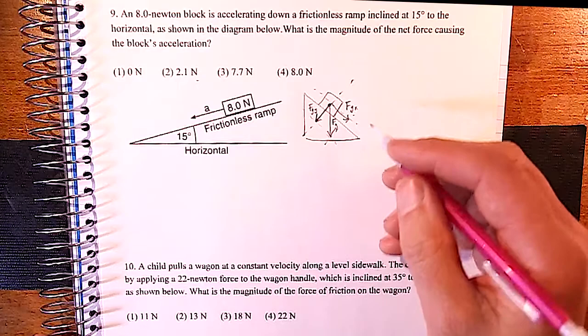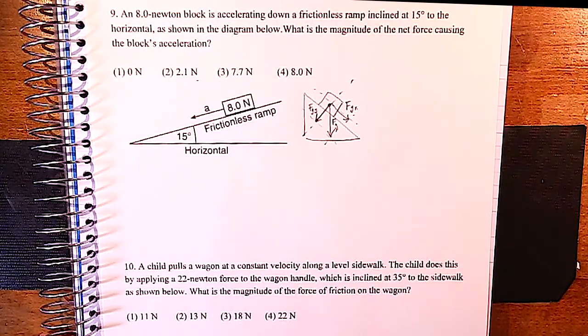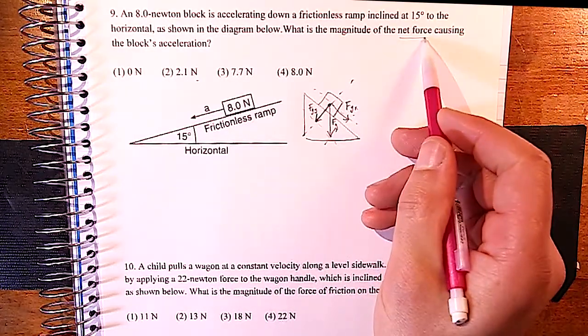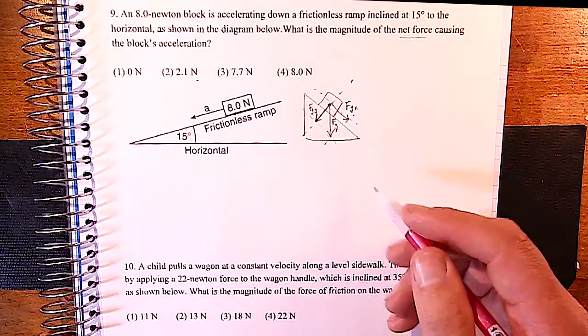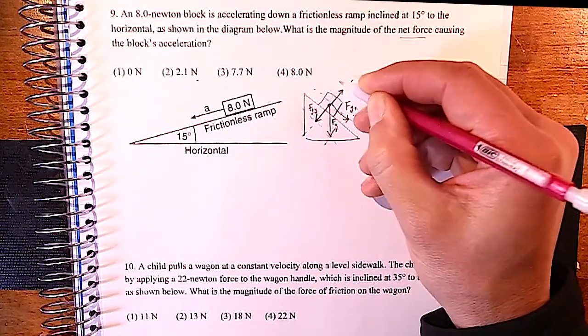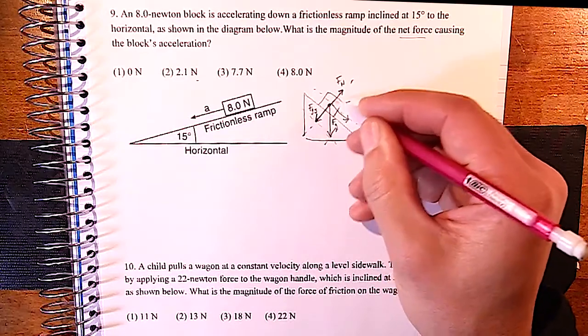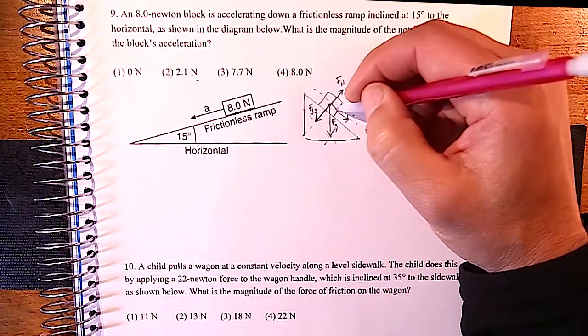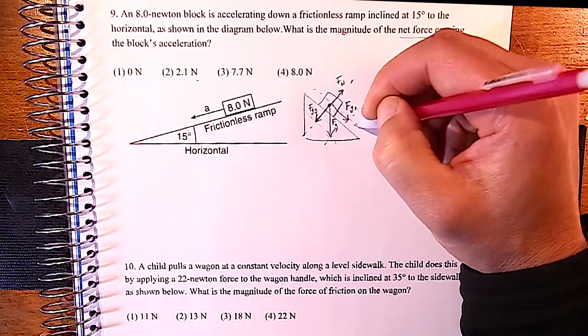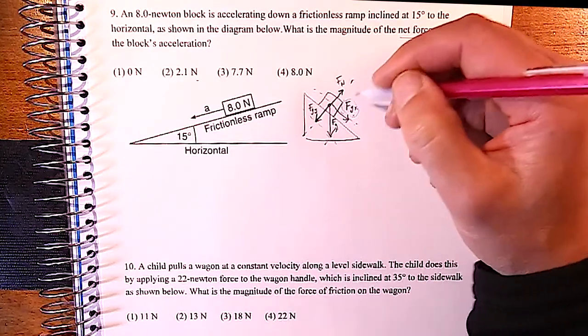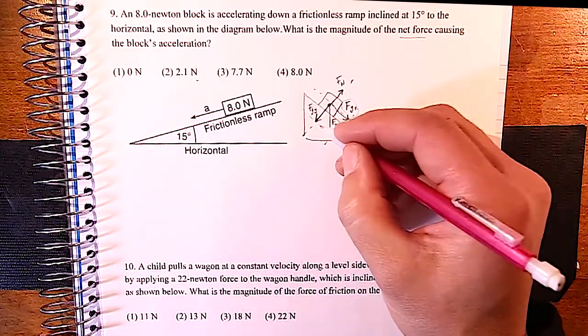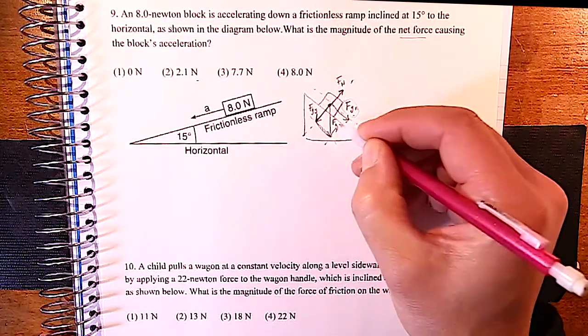So what are we looking for? It says, what is the magnitude of the net force causing the block's acceleration? Well, we have a normal force here. These two forces cancel each other out. This is the only force that's in the plane of acceleration. So FGX is the net force. So we're looking for this side of the triangle.